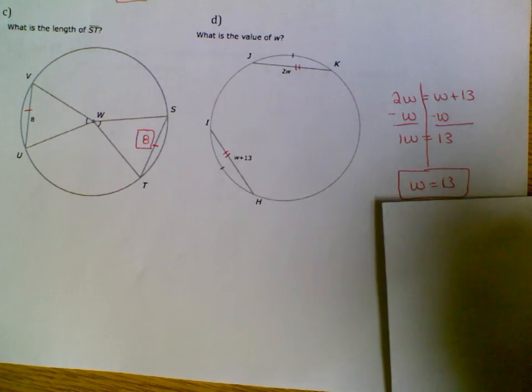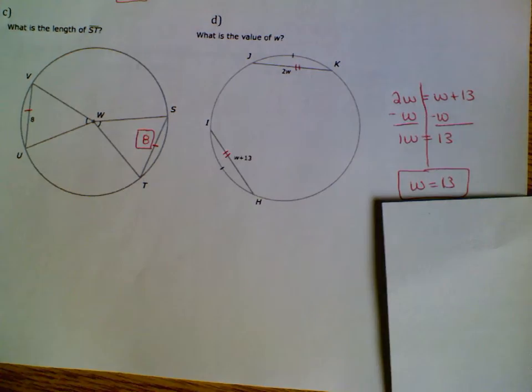So it is really as simple as that. You're just using the variety of those theorems to look to see what is either the measure of the arc, the measure of the central angle, or the measure of the chords.